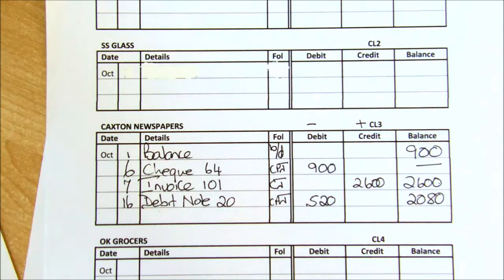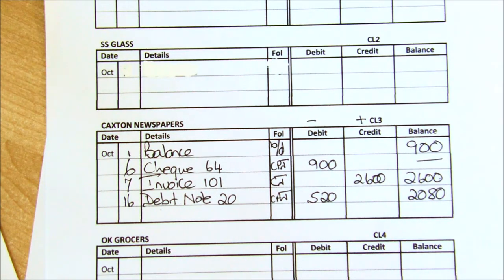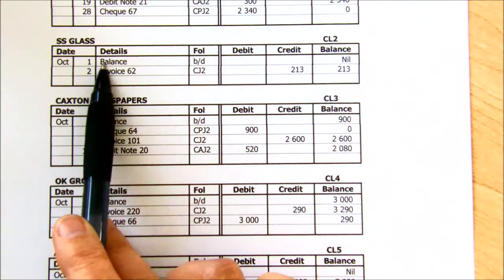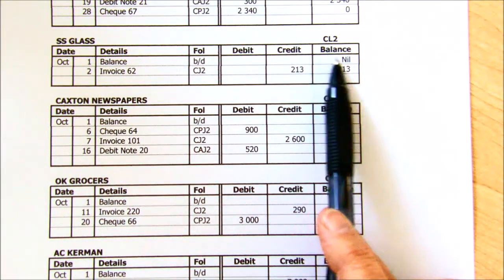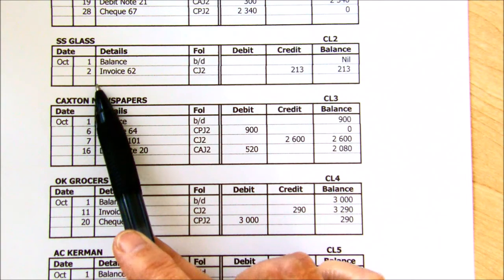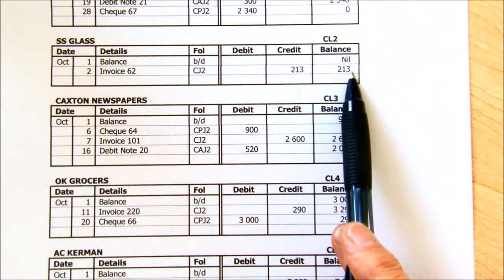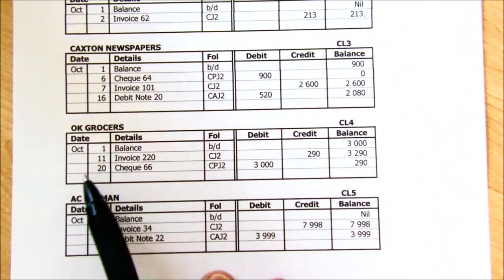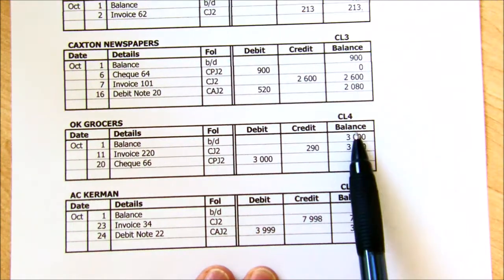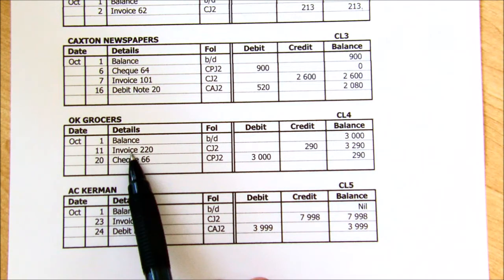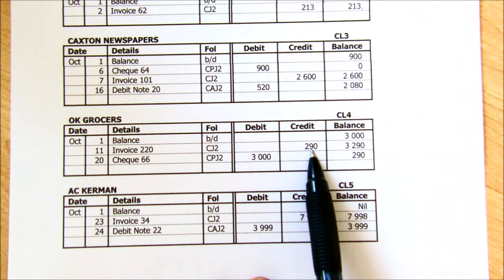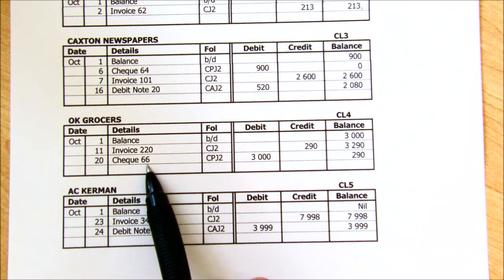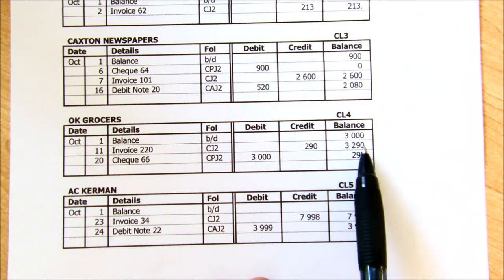Now I want you to finish the rest of these creditors and then to do your creditors list. Right, so just quickly check. SS Glance didn't have an opening balance, so you don't have to write that. You might just have this one entry of an invoice for 213 Rand credit because you're increasing his account. OK Grocers had a balance of 3,000. On the 11th, we bought more goods from him, so we credited the account, we added on. On the 20th, we paid him, so we debit the account, we owe him 290.